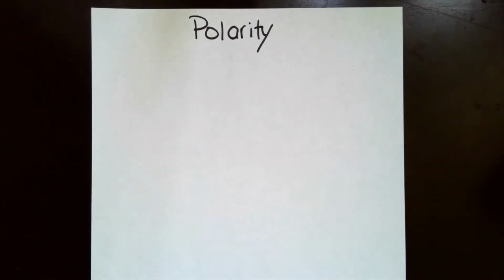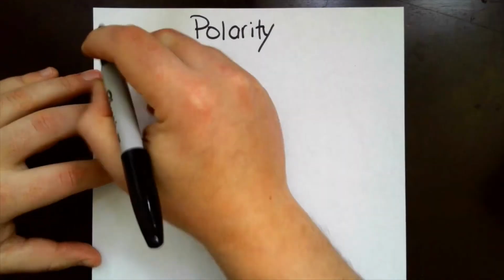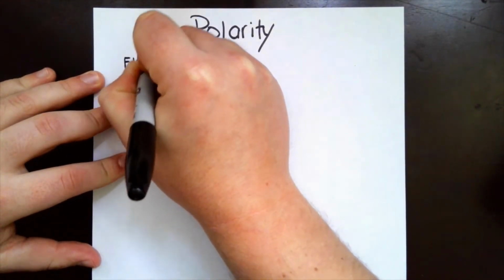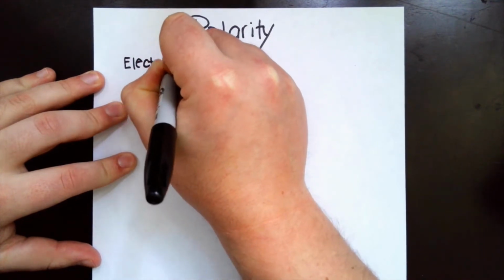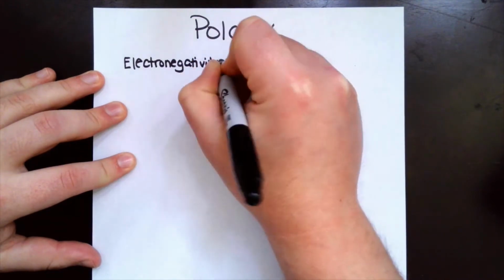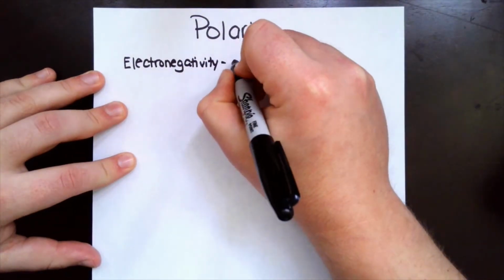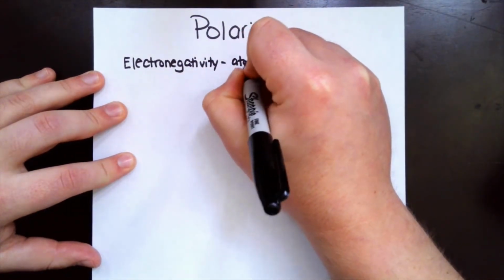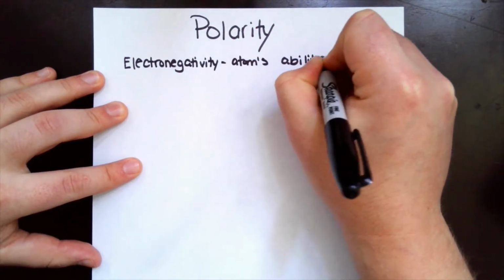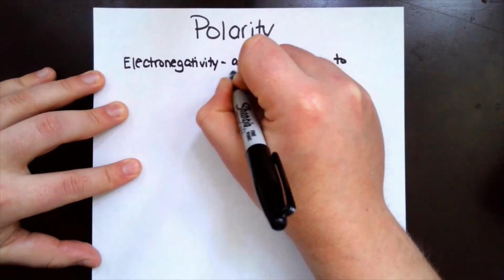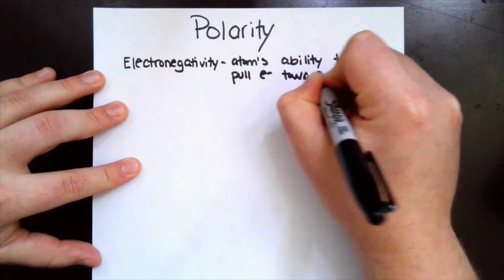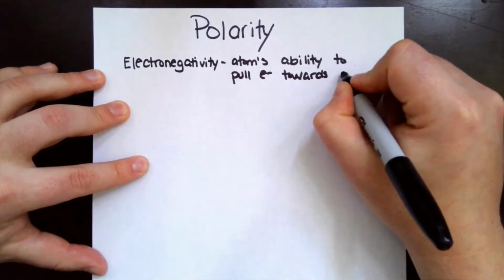Now, polarity is largely determined by a concept called electronegativity. And electronegativity is a measurement of an atom's ability to pull electrons towards itself. Pull electrons towards itself. Now that should not be confused with electron affinity.